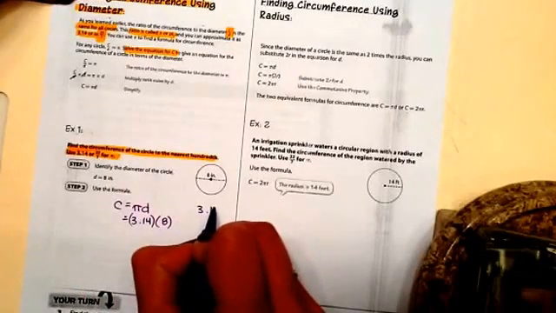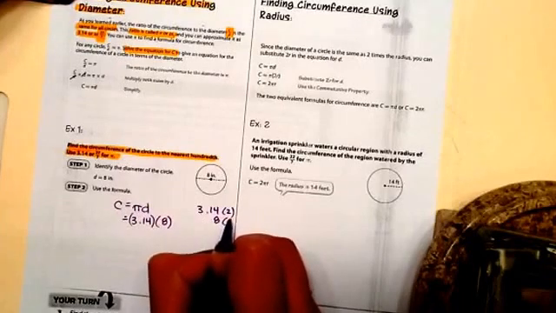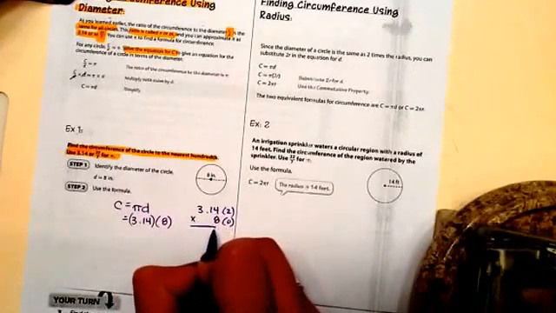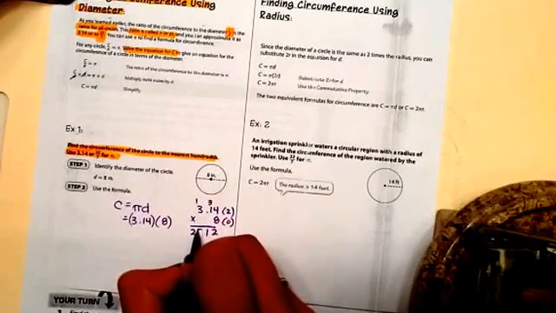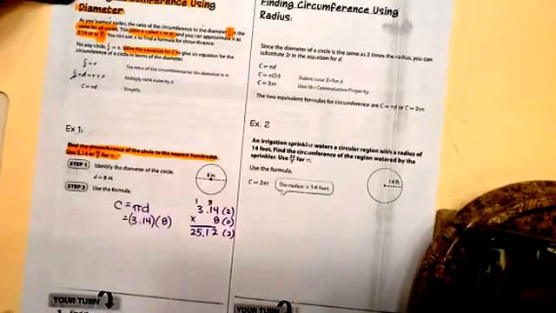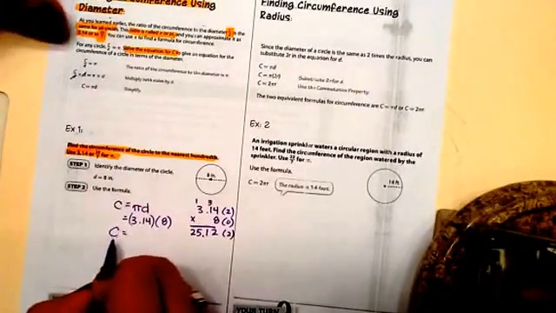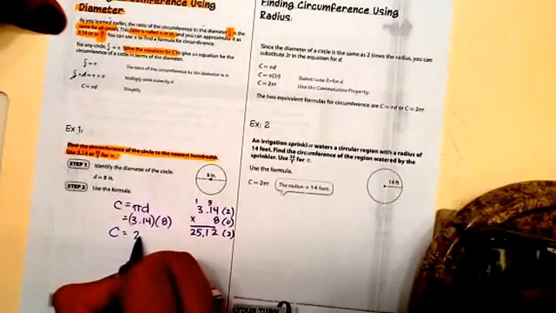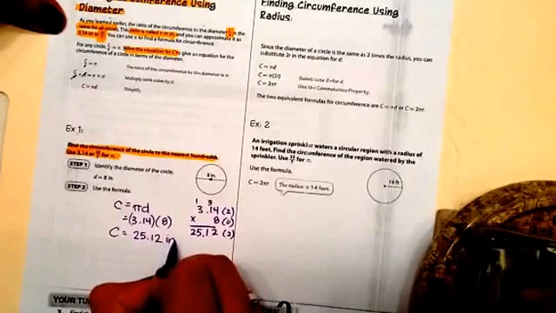You're going to have to show your work off to the side. And there's no decimals on the bottom number. We're going to multiply, and we end up getting 25.12, or 25 and 12 hundredths. We want to write our answer as c equals 25 and 12 hundredths inches.